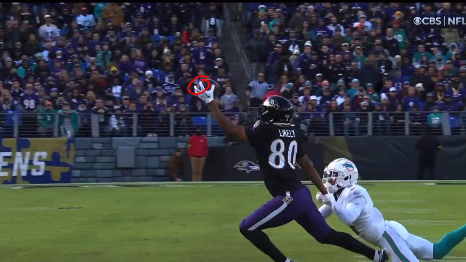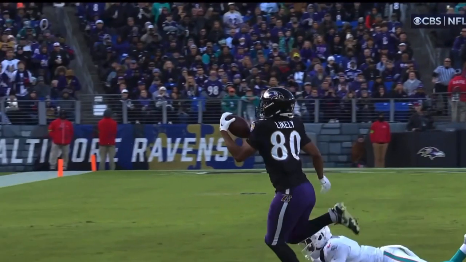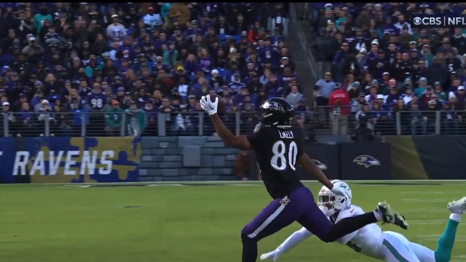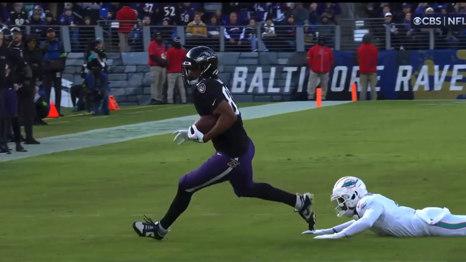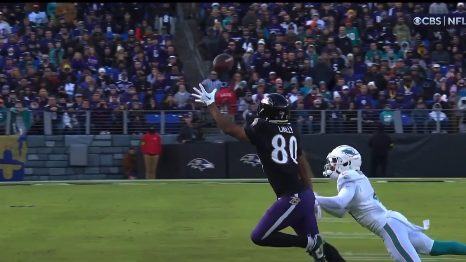If you've ever worked with me with tennis ball drills, we always catch tennis balls just like this into this deep part. We target that. This allows you to get the deepest part, get the most hand on the ball, and then look, he's able to catch and tuck that ball right in to protect it. So just a really good catch.